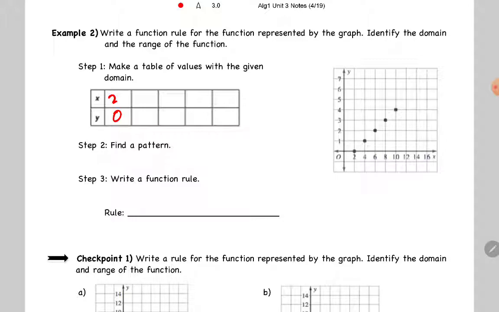And then it went 2 in the x direction. So the next one here is 4, 1, 6, 2, yep. And then 8, 3. And 10, 4.